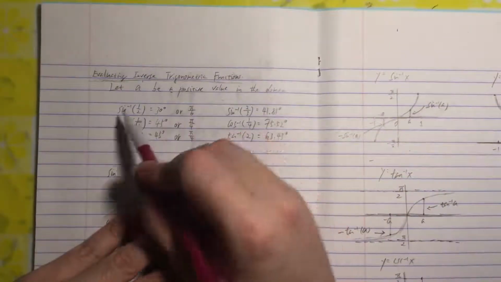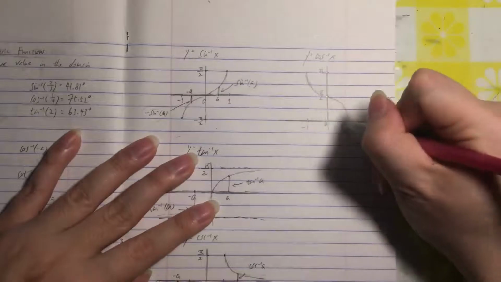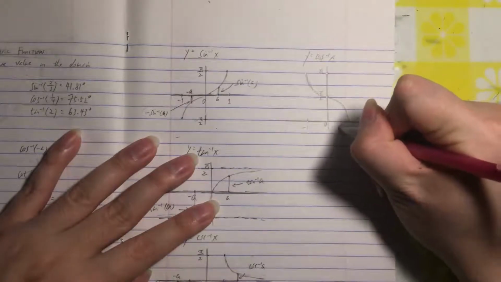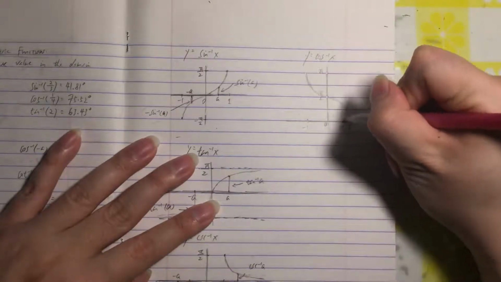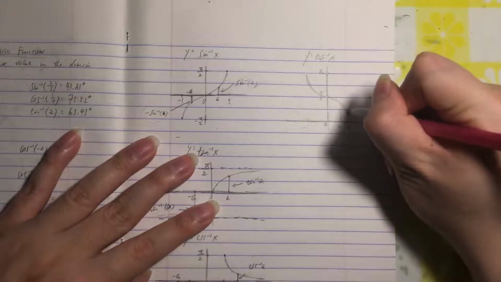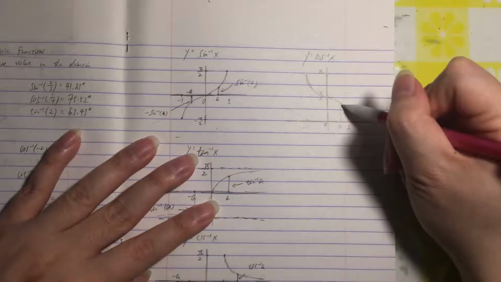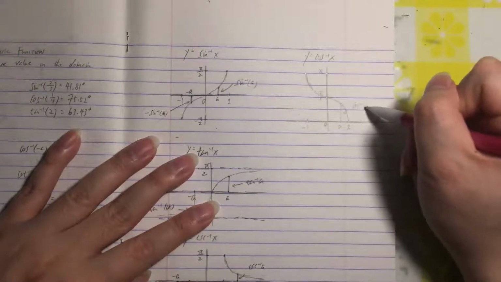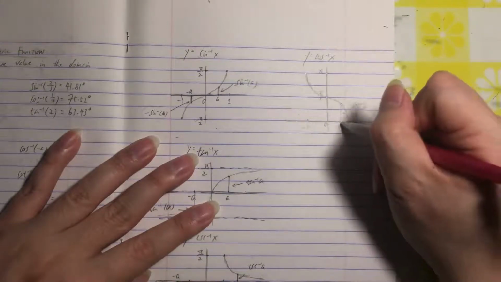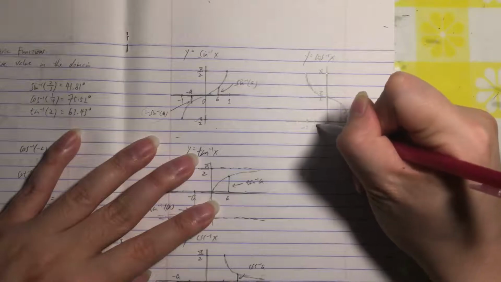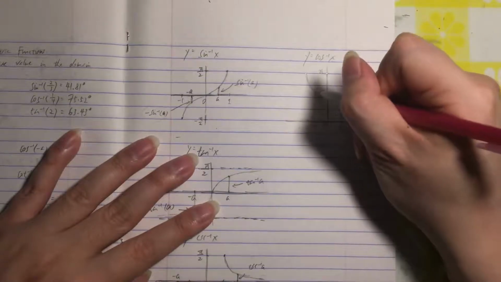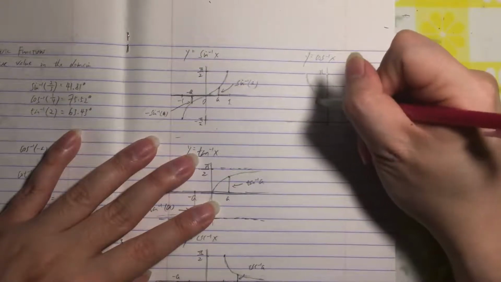Suppose A is here, because A is a positive value in the domain. Then this distance here represents inverse cosine of A. Negative A is somewhere here. It's symmetrical. How can we find this value here on the curve?